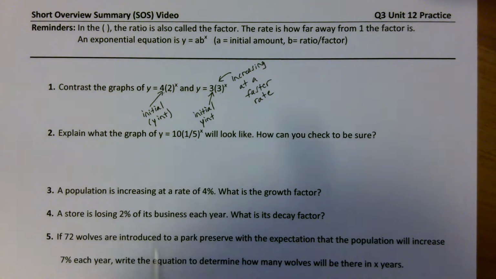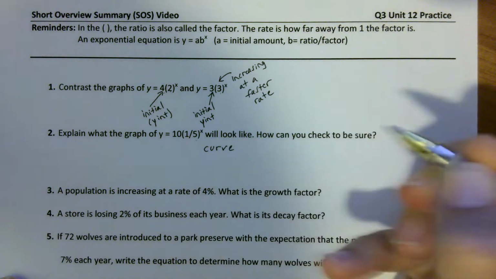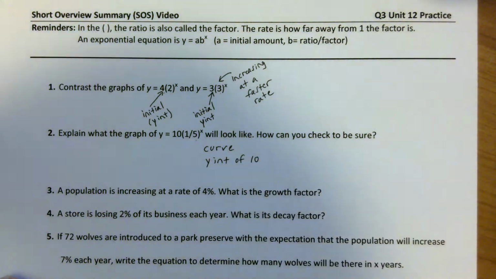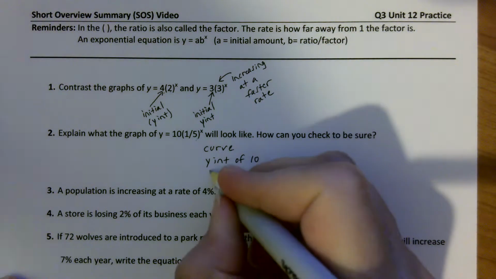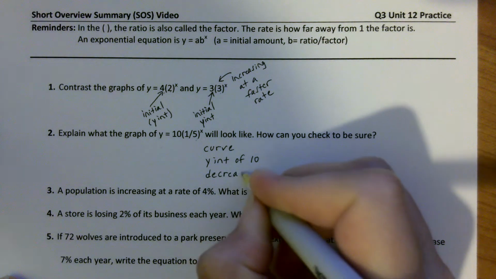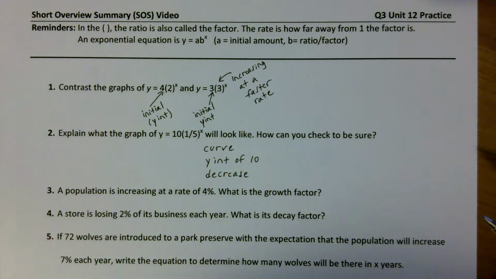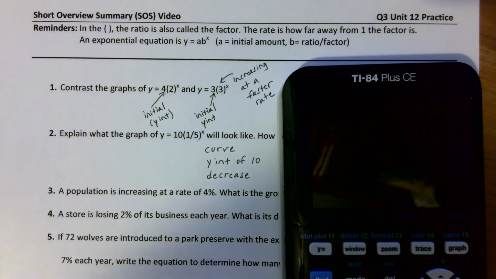All right, explain what this graph will look like. Well, it's going to be a curve. It's going to have a y-intercept of 10. Since this number inside is less than 1, it's going to decrease. That means its factor is 1/5. And how can I check to be sure? Go right to your calculator.